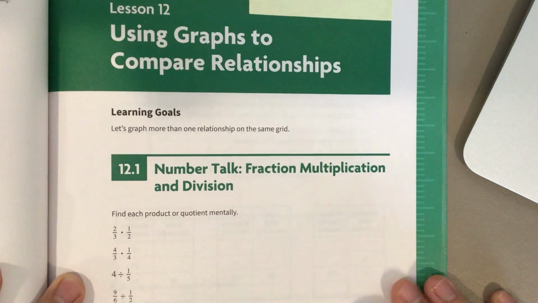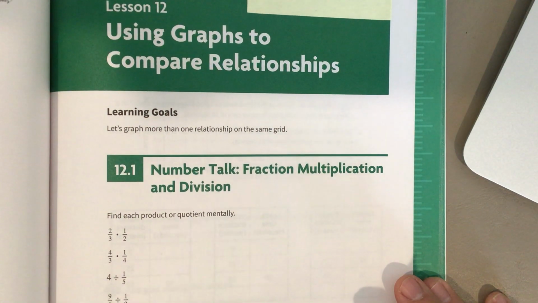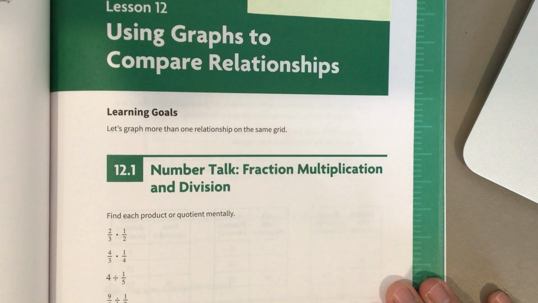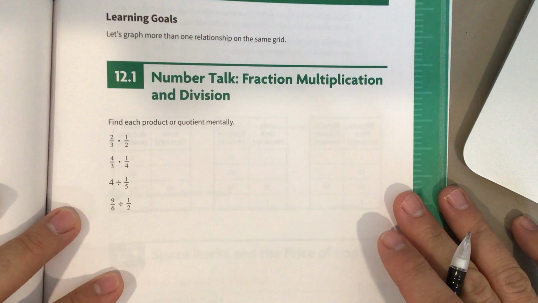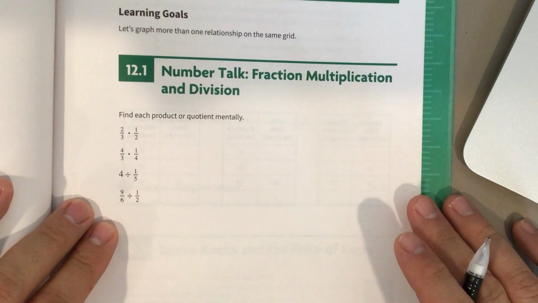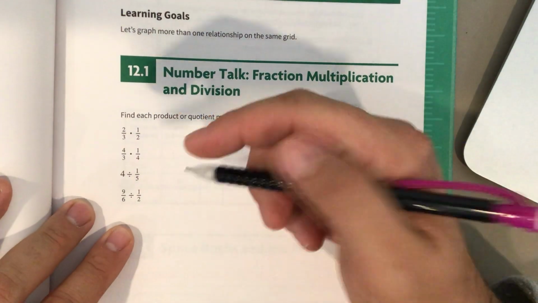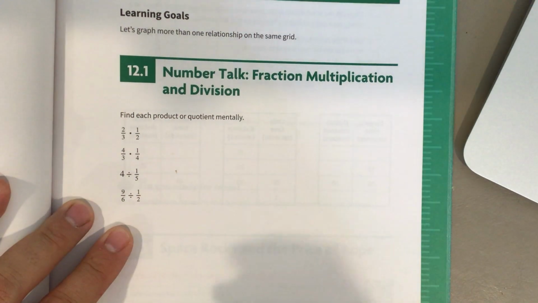All right, hey guys, we are on lesson 12, page 99 in your book. Using graphs to compare relationships. First example here, it says find the product or quotient mentally. Can you look at those and see the answers?